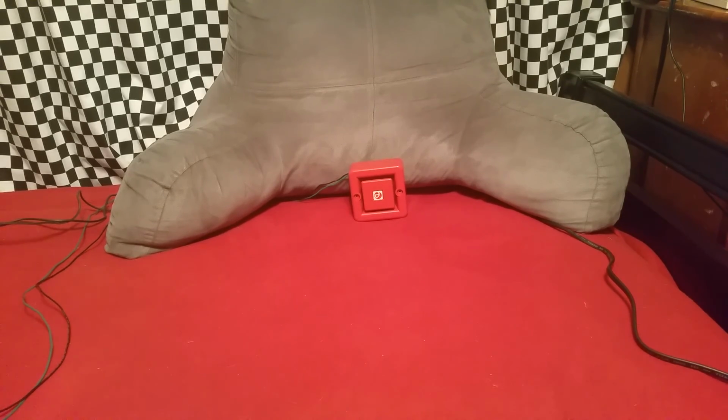Alright, that is the E2S A100DC24R European style 32-tone sounder.